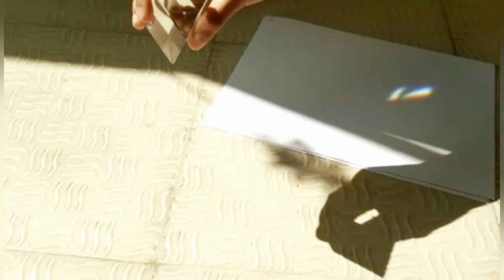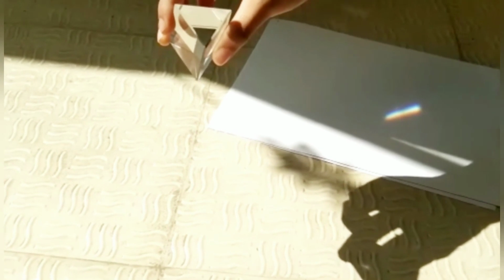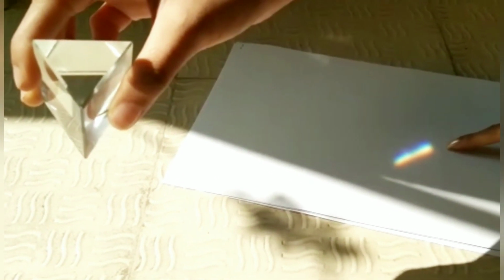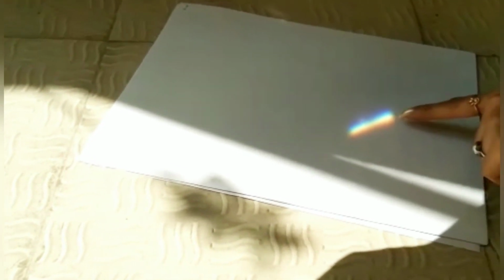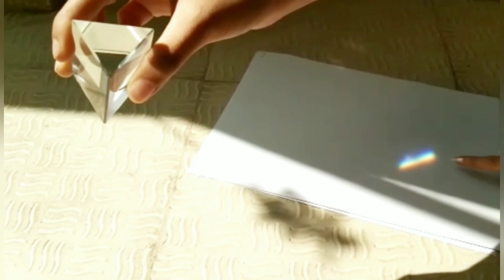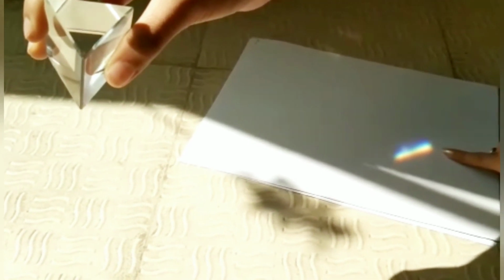So here I have taken a white sheet of paper as a screen. As you can see, this is the rainbow formation, dispersion of light. You can see the tinge of red, orange, yellow, green, blue, right? So this is our dispersion of white light. Dispersion means splitting of white light into its 7 component colors, right? I hope now it is clear to you how it is observed as a rainbow.